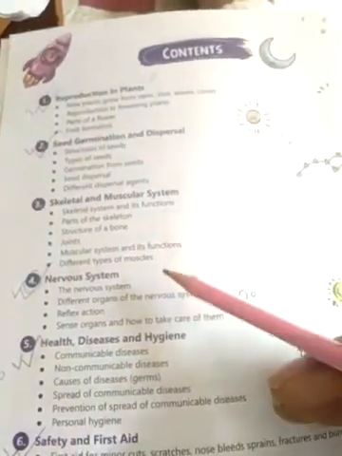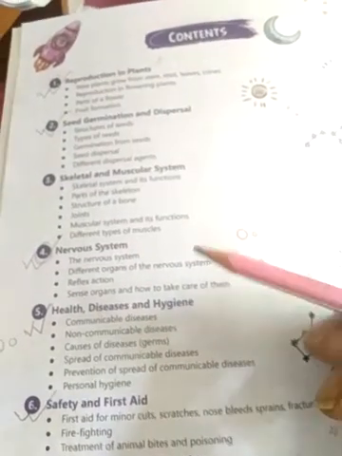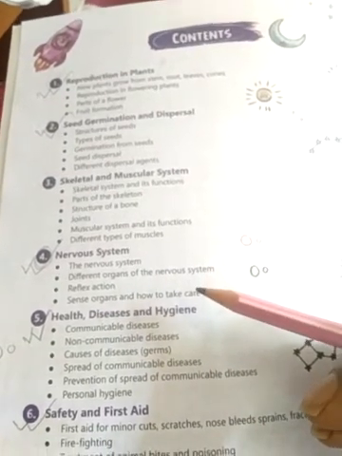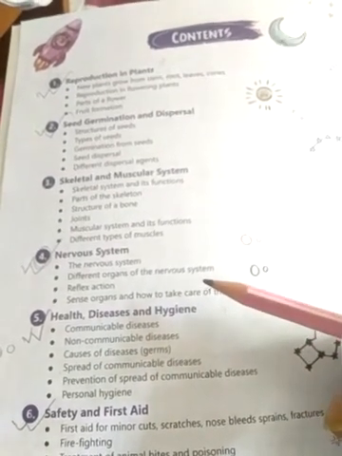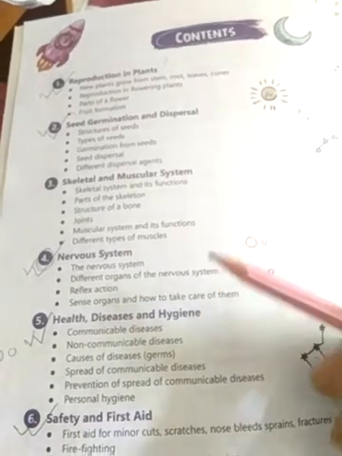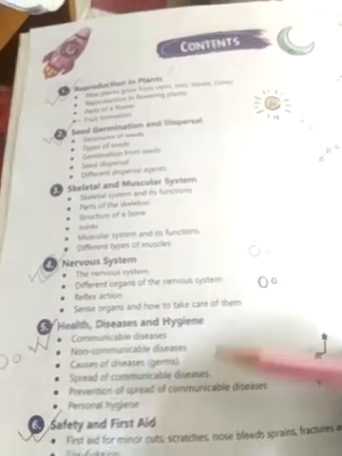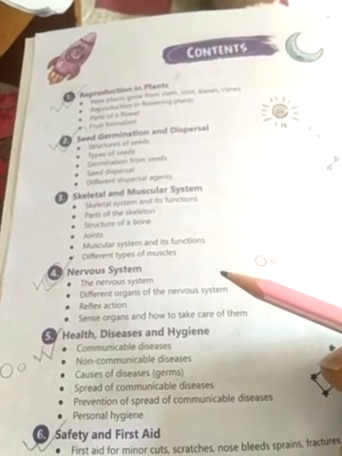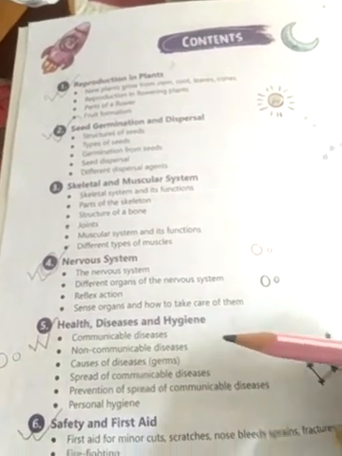These 5 chapters are the chapters for your first term examination of your science, and we together have completed the whole syllabus of the first term examination of your science subject.